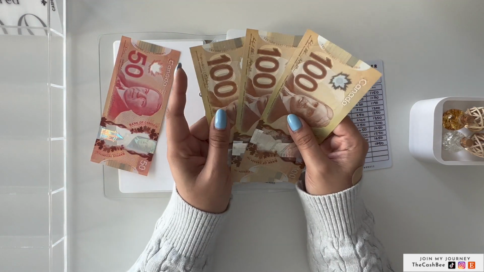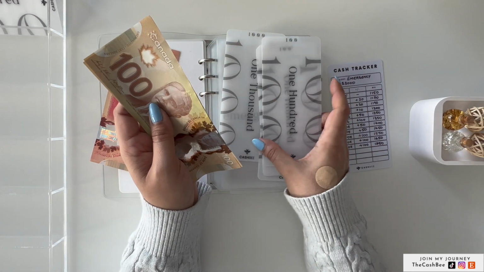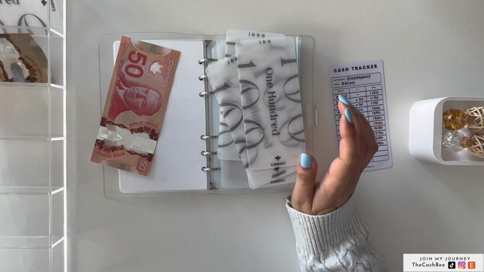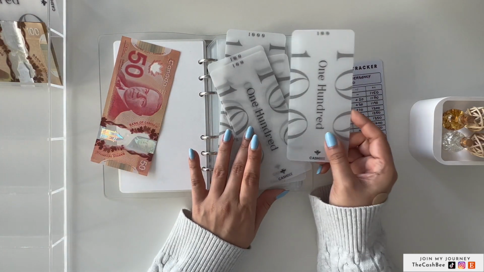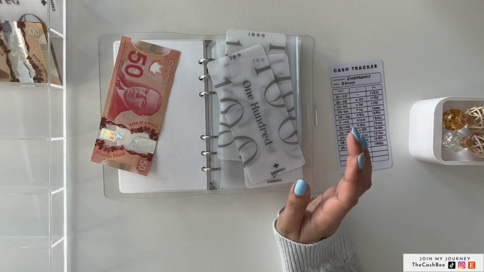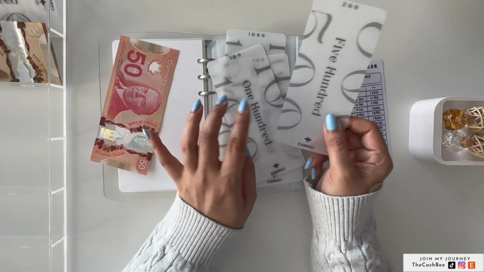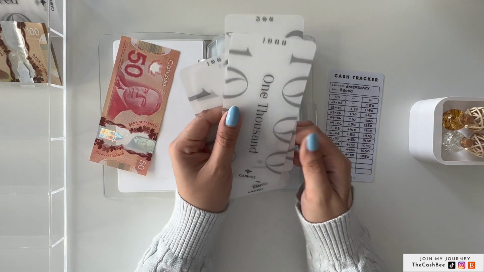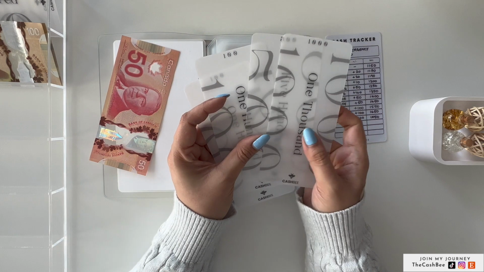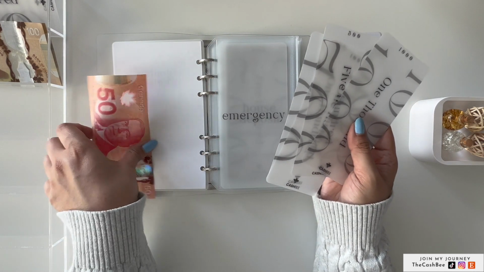So I'm going to put 100, 200, 300 in cash, 300 in cash, and 200 in placeholders. So that's 500. And I'm going to add a $500 placeholder in this. So this should still be 1,750. 1,000, 1,500, 1,600, 1,700, and 50.